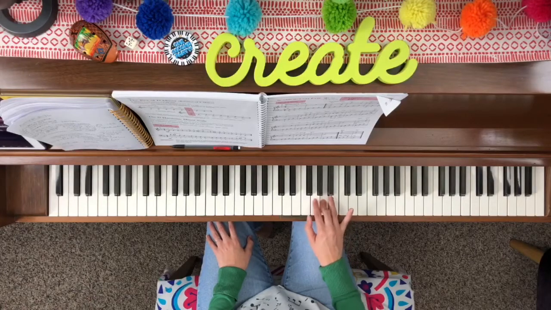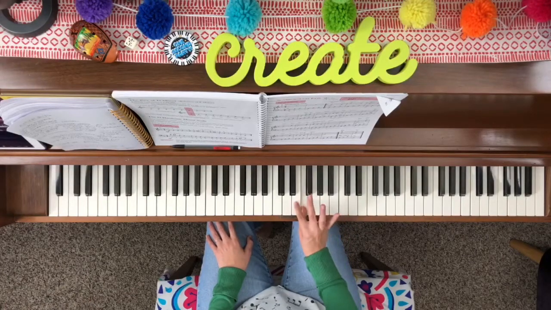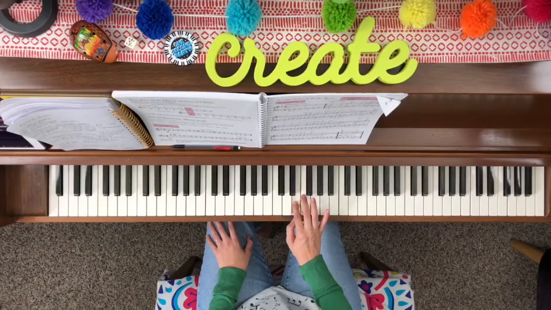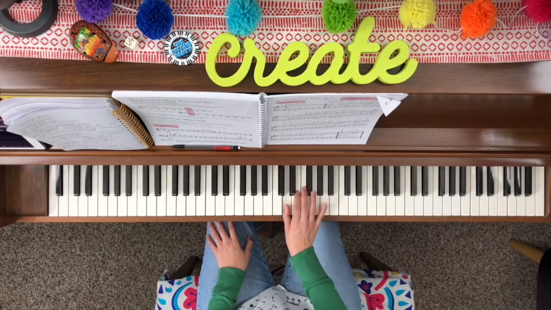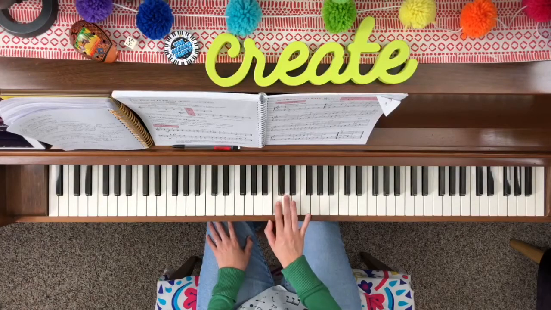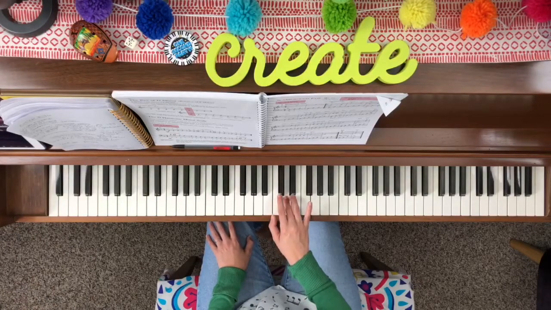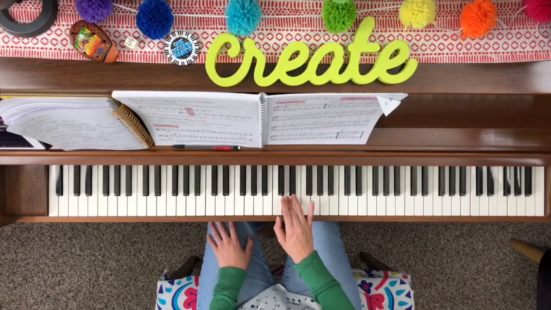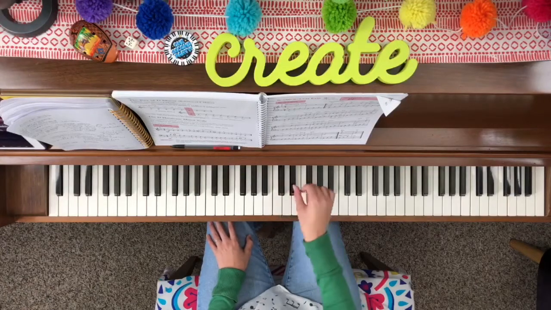A, G, F, E, tie, 2, 3, D. 3, tie, 2, repeat. Then it goes back to the beginning.